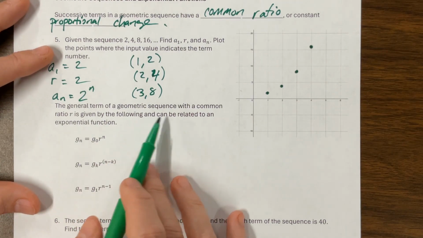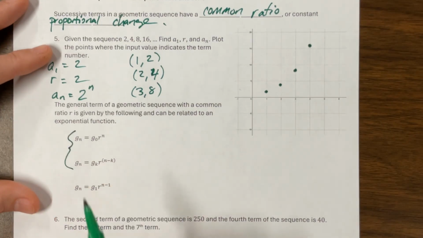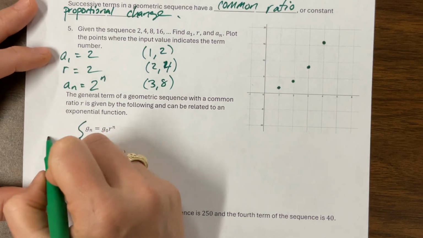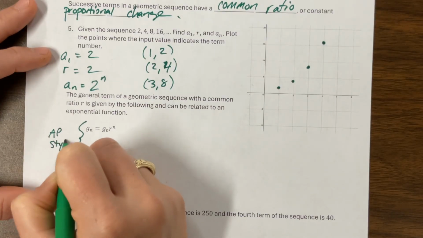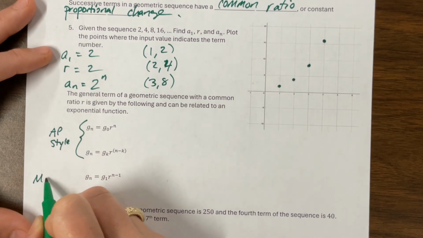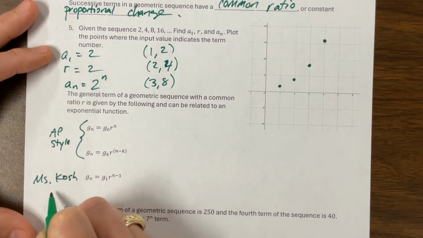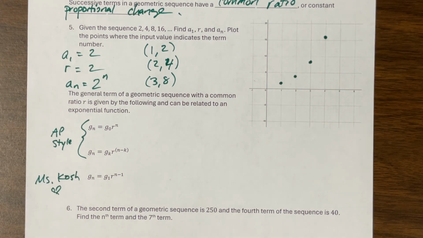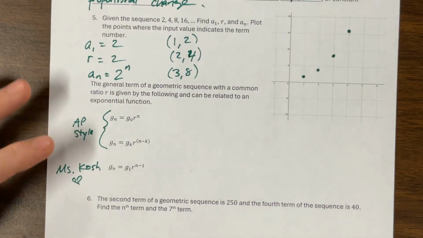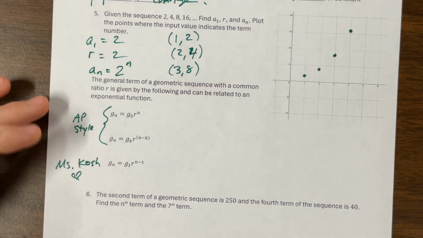Okay, the general term can be written in a few ways. These two are the AP style. I've been using this one, so this is the one that Miss Kosh loves. It just makes sense to me, and I can't quite walk away from it. But I'm getting better at understanding why AP does what they do.